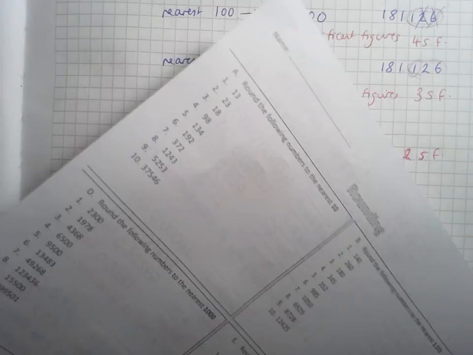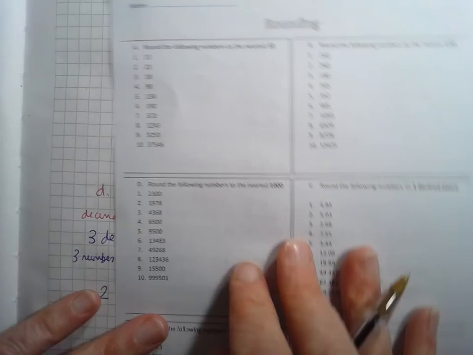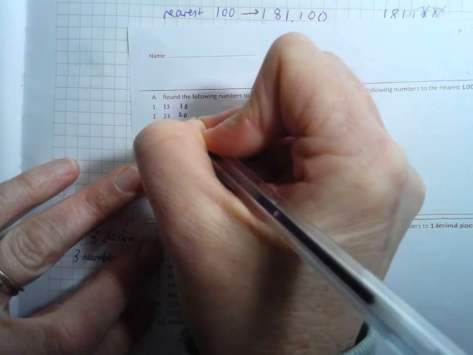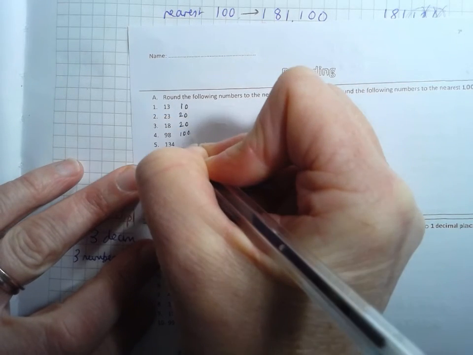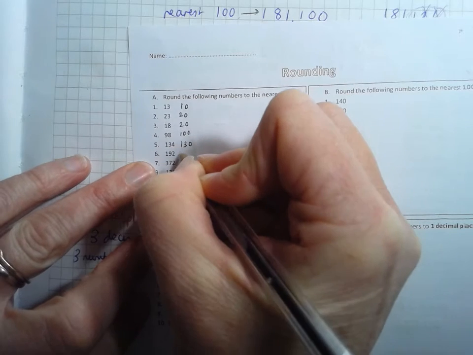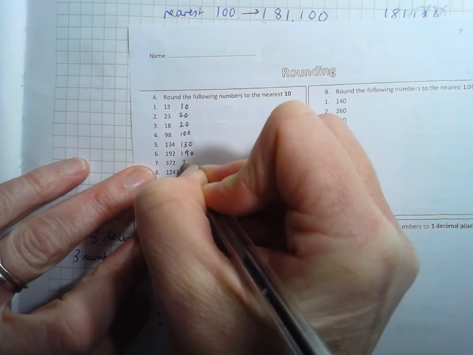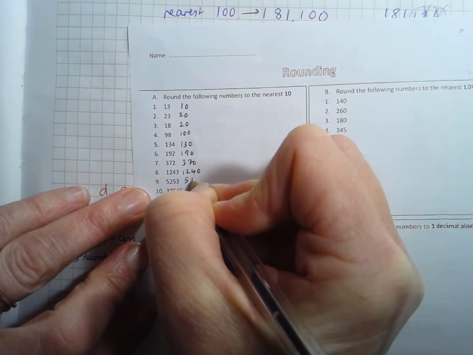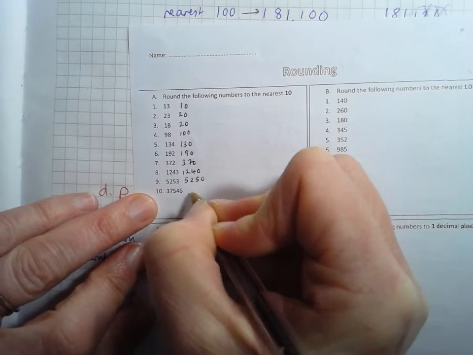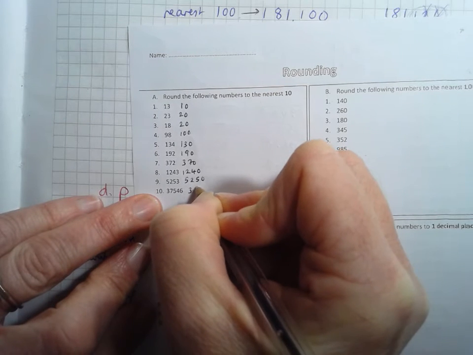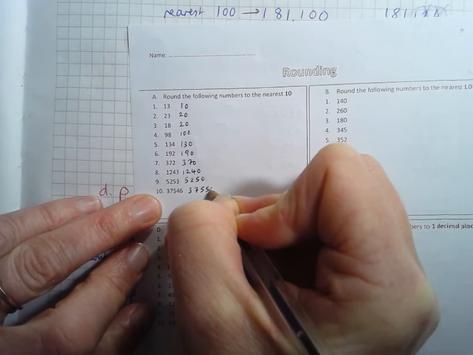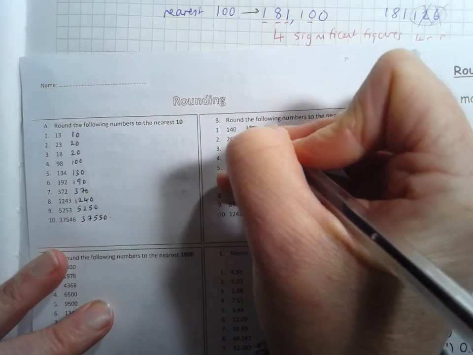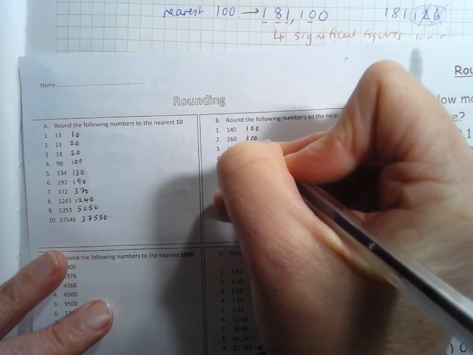Now, round the following numbers to the nearest 10. So 13 will be 10, 23 will be 20, 18 will be 20, 98 will be 100, 134 will be 130, 192 is 190, 370, 1240, 5,250, and 37,550. Okay, to the nearest 100, 100, 300, 200, 300.